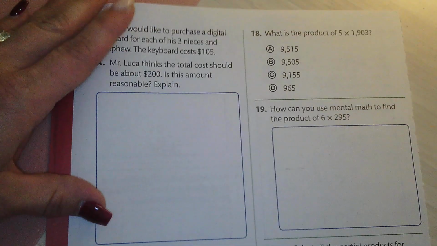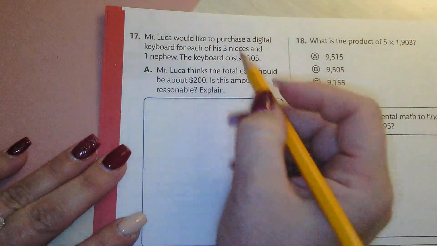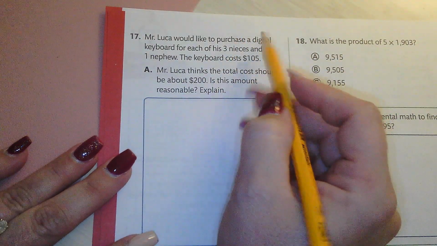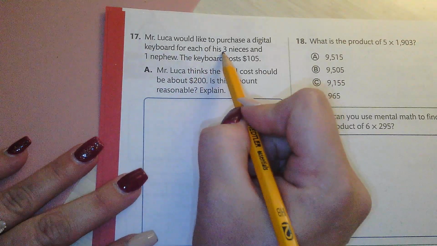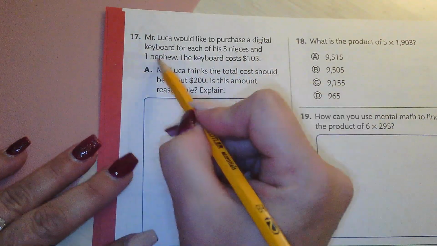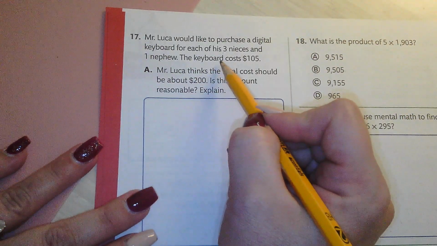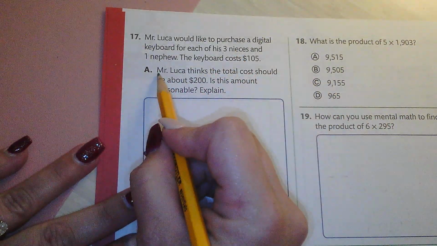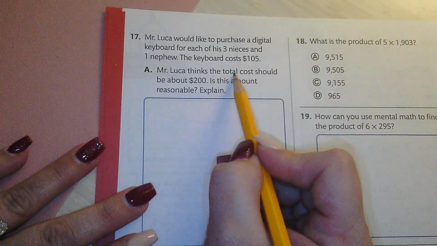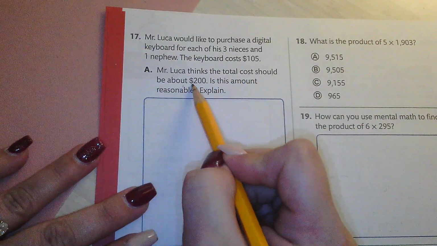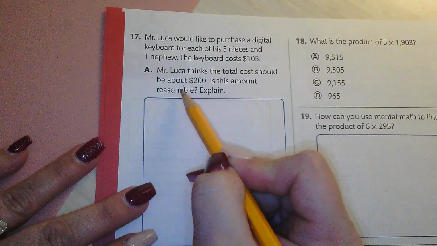All right, number 17, we did this one in class today, but I'll go over it quickly. So if they're purchasing a digital keyboard for each of his 3 nieces and 1 nephew, that's 4 kiddos, the keyboard costs $105. Mr. Luca thinks the total cost should be about $200. Is this amount reasonable?